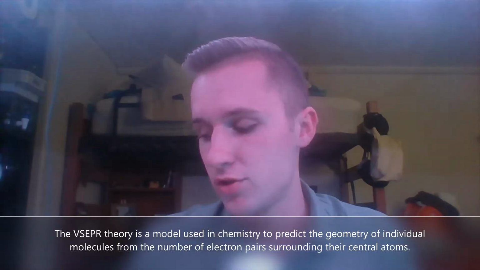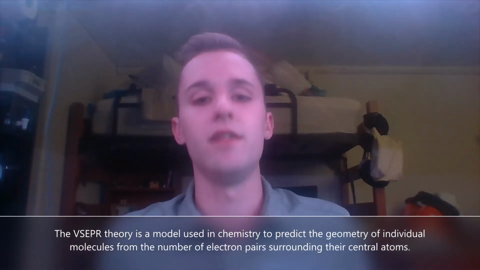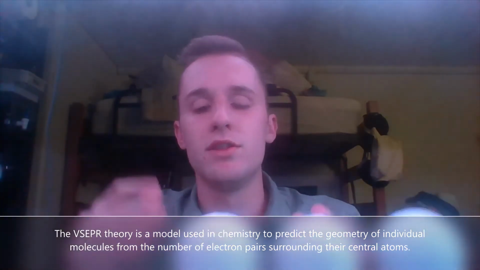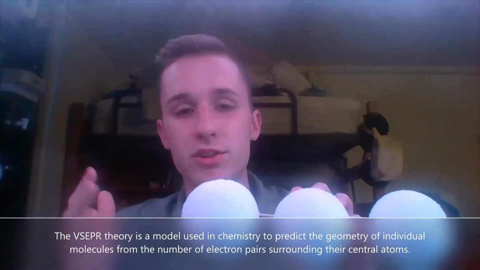And according to the VSEPR theory, the valence shell electron pair repulsion theory, this states that the electron domains are trying to get as far apart from each other as possible because they're both negatively charged and they're going to repel each other. So this angle of 180 degrees is the farthest they can get apart from each other.